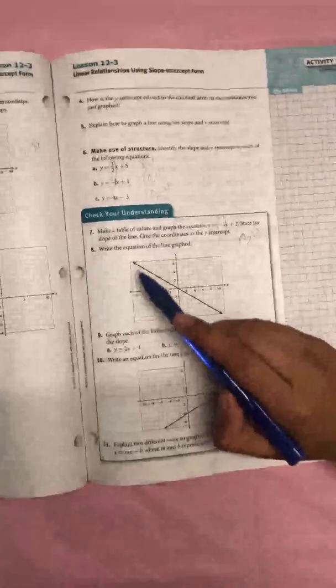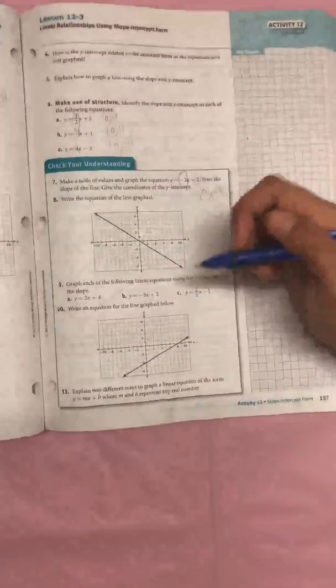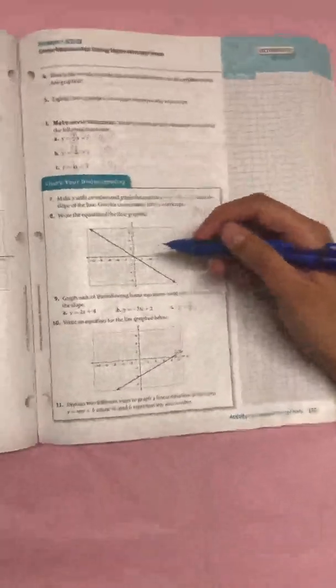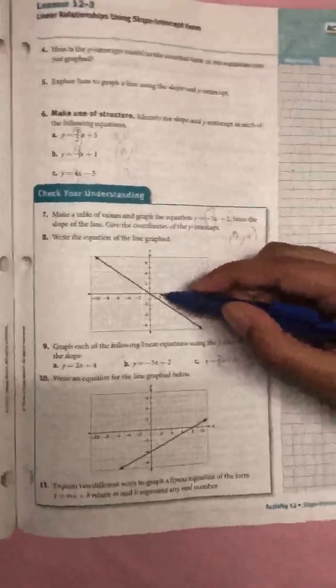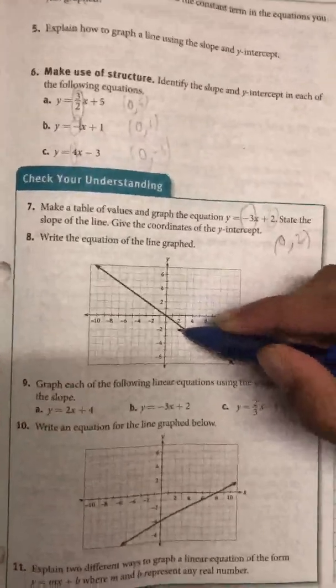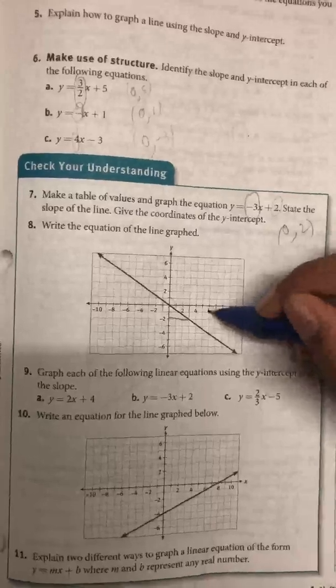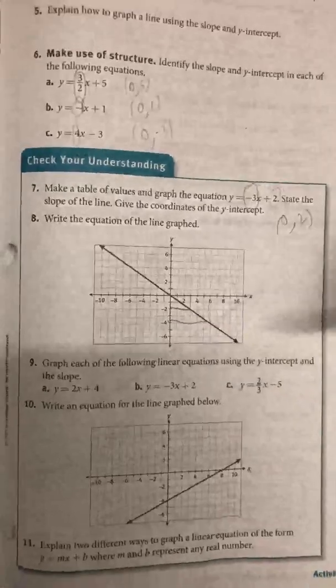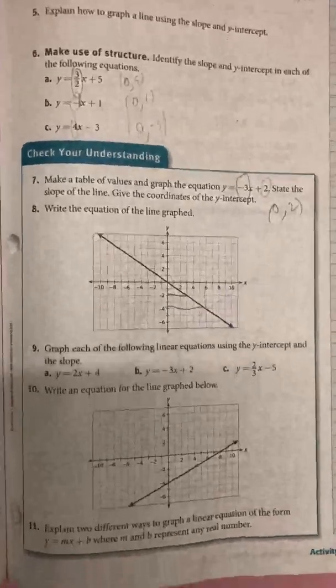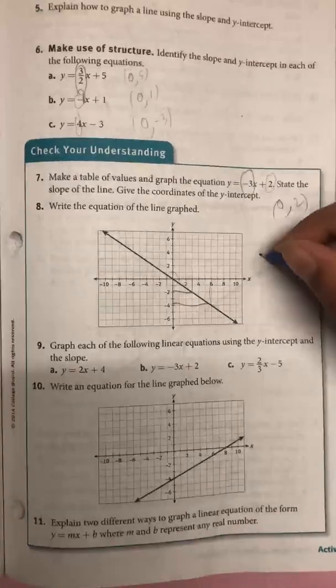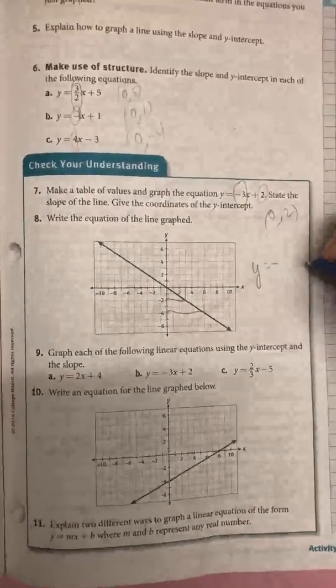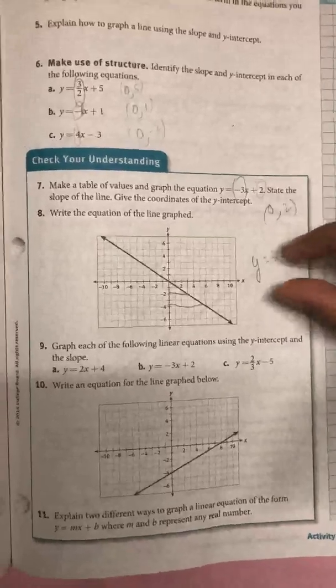So let's move on to number 8. Number 8 says, write the equation of the line graphed. First we find out the y-intercept is (0, 0), so we don't write the y-intercept. Then we find the points (3, -2) and (6, -4). We see that this is going negative, so we write y equals negative, then we put an x, and this is where we would put our y-intercept. So let's do change in y over change in x.